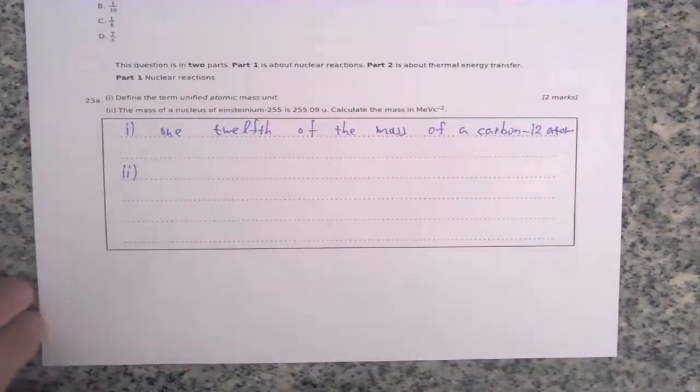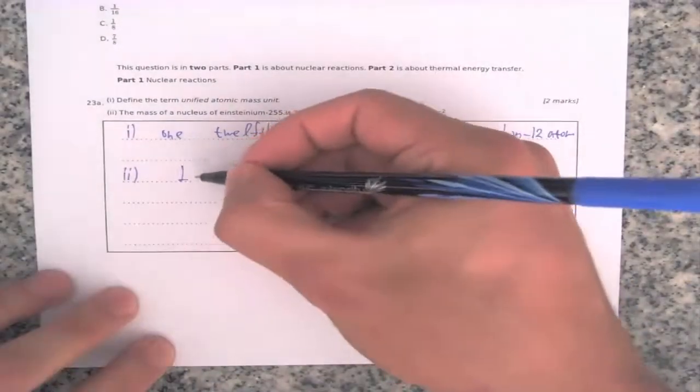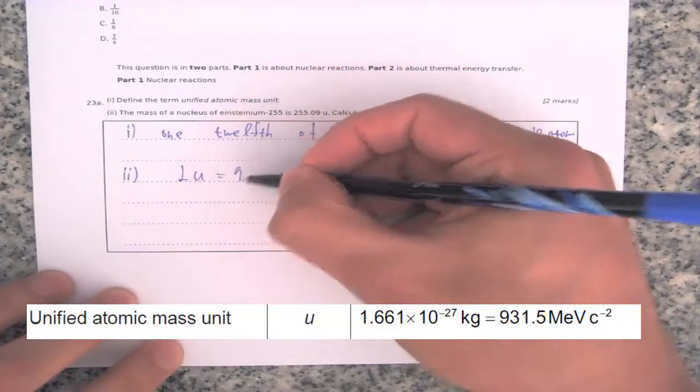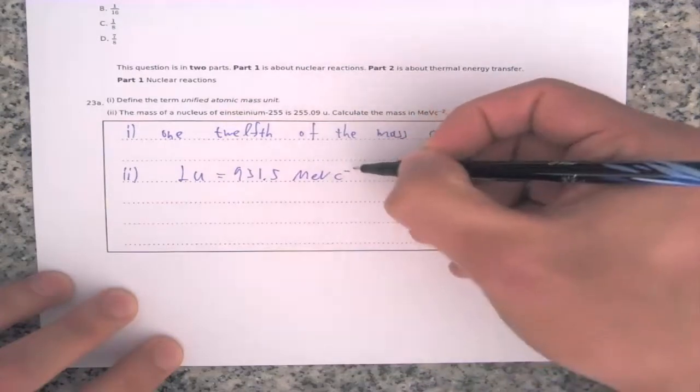Number 2 says the mass of a nucleus of Einsteinium 255 is 255.09 u, the unified atomic mass unit. Calculate the mass in MeV over c squared. Okay, so what do you do here? Here you know that one unified atomic mass unit is equal to 931.5 MeV over c squared.